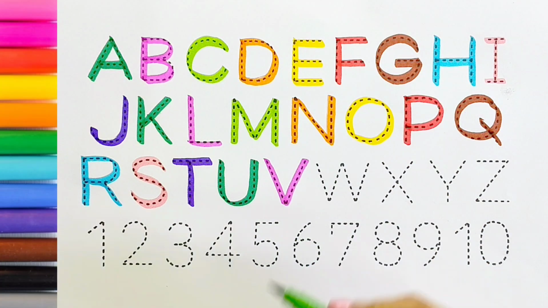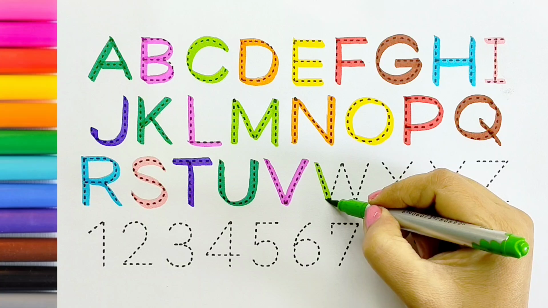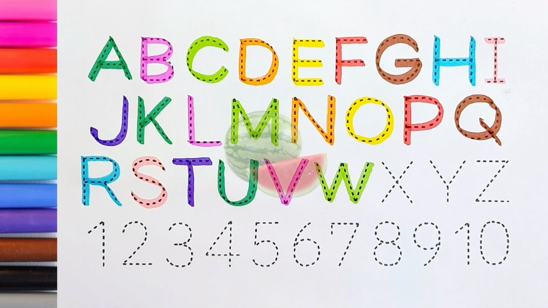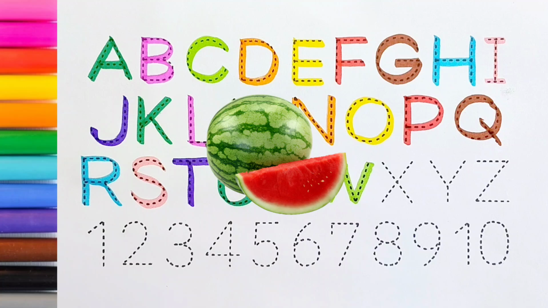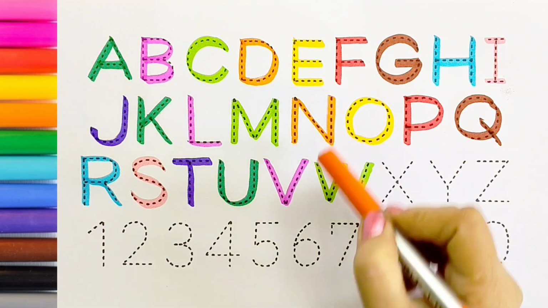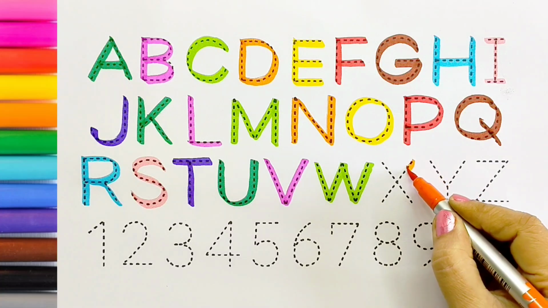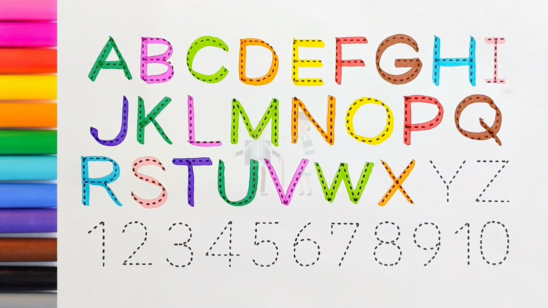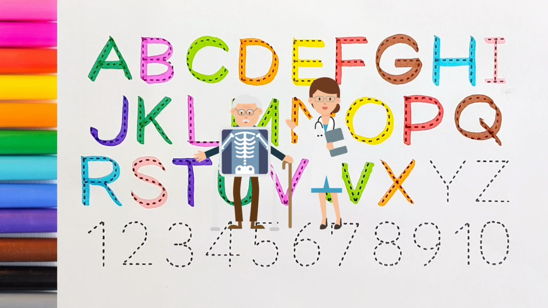Light green color W. W for watermelon. Orange color X. X for X-ray.